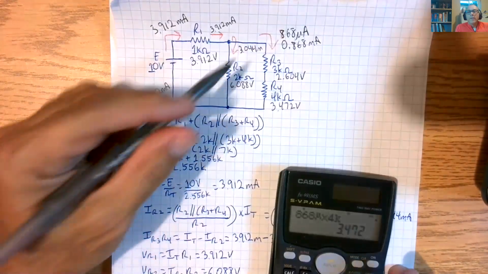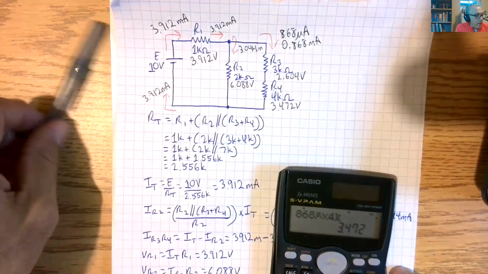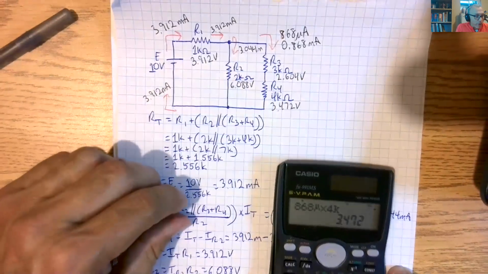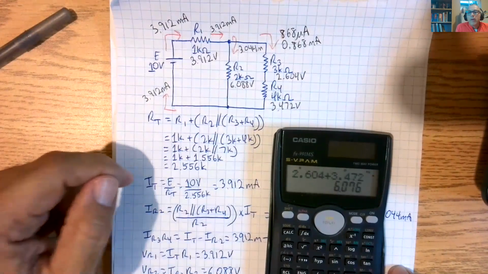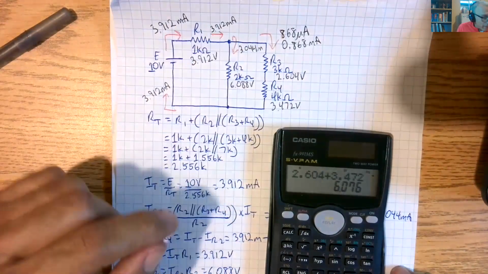All right, does this story make sense? Do these two voltages add up? Do VR3 and VR4 add up to VR2? Well, 2.604 plus 3.472, so 6.076. So it's off by a bit because of decimal places.